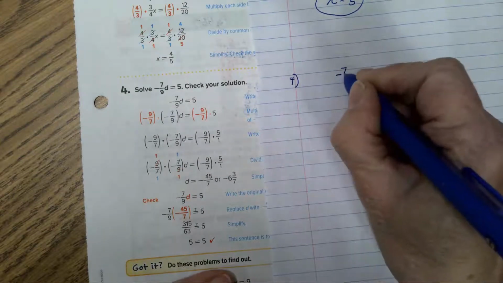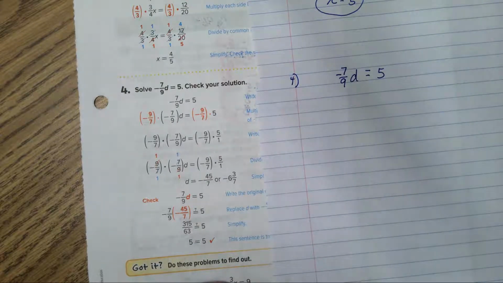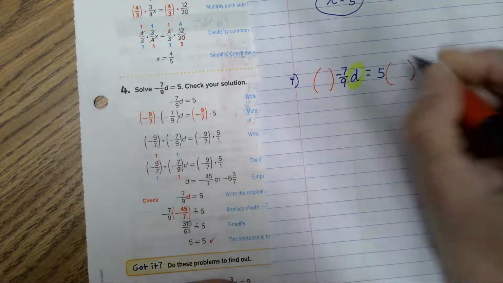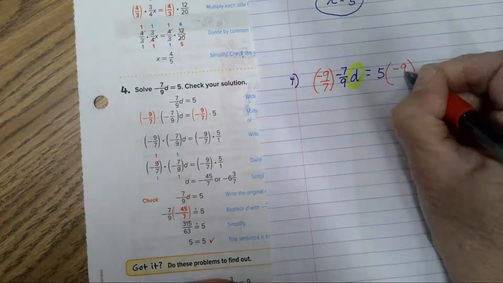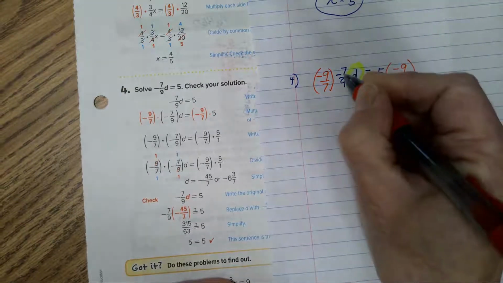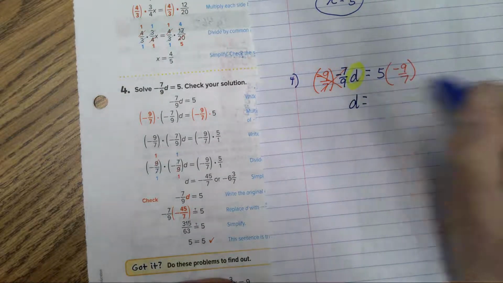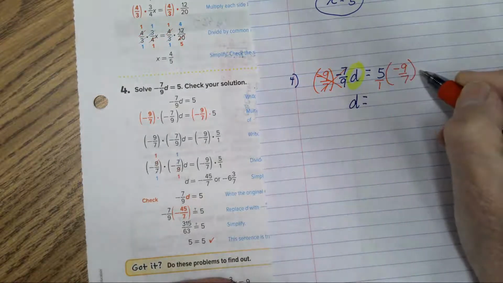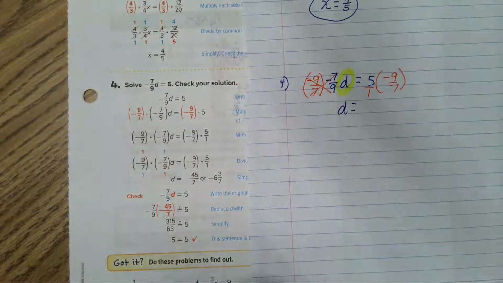-7/9 times d equals 5. Your job is to isolate the d. You have to undo multiplying by -7/9. So you are going to multiply both sides by the reciprocal, -9/7. This cancels out. You now have d equals, okay, gently pick the 5 up and put a 1 under it. There are no shortcuts in this problem. So you're going to go ahead and multiply straight across.